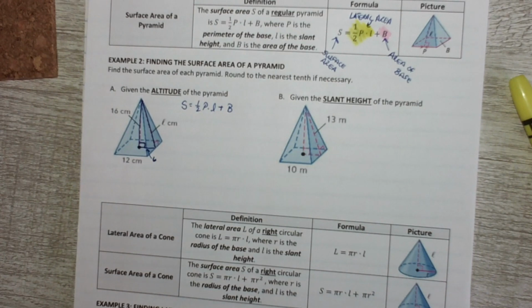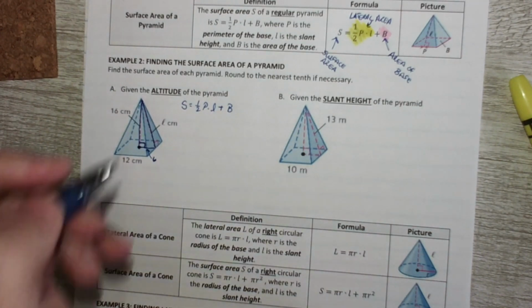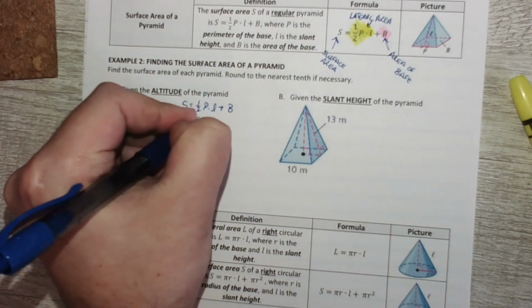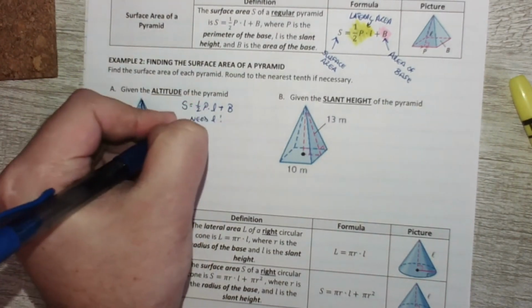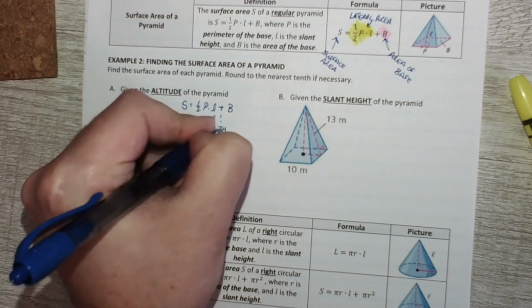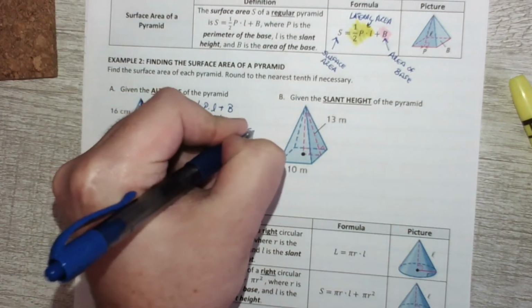Okay, and now that we have both legs of that right triangle, we can use the Pythagorean theorem to find the slant height. So since we need L, we're going to use the Pythagorean theorem to find it.